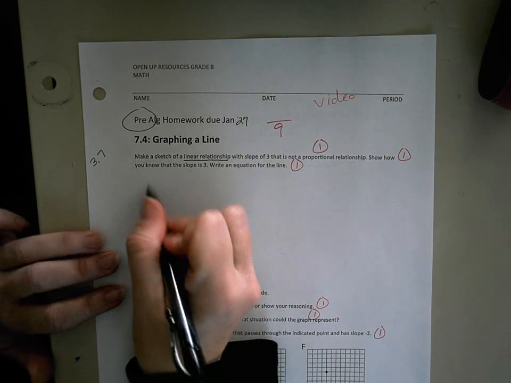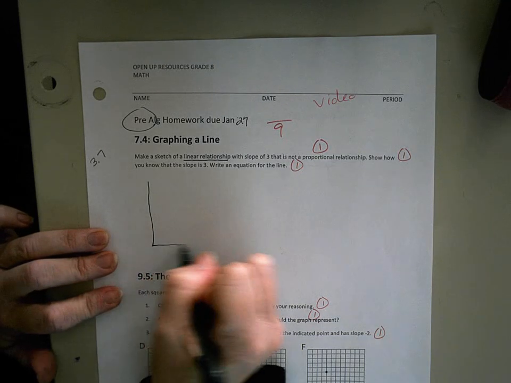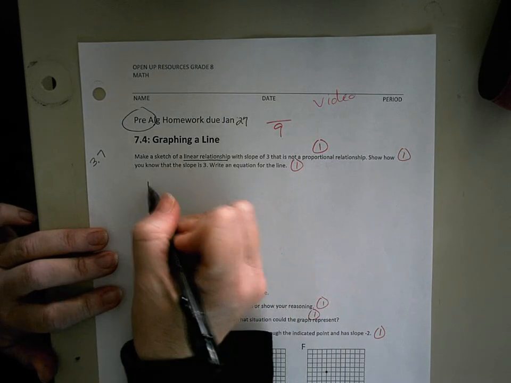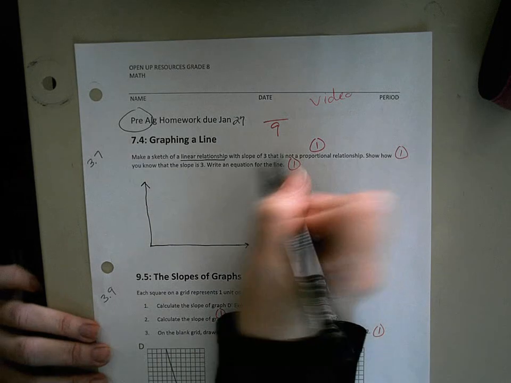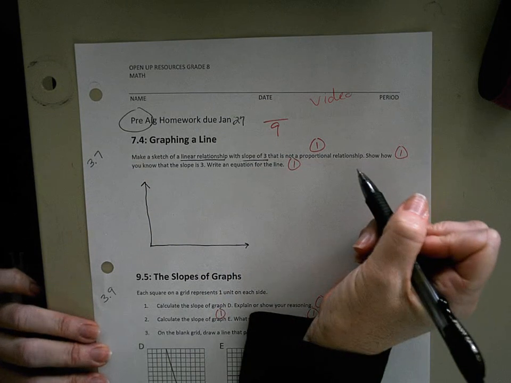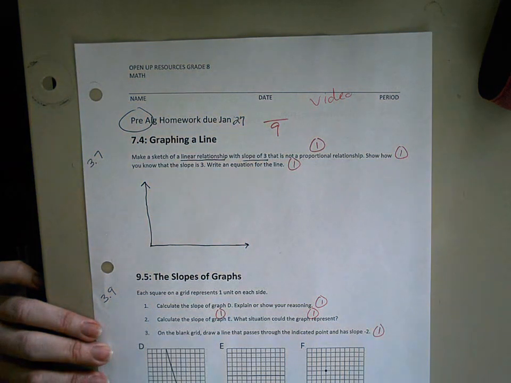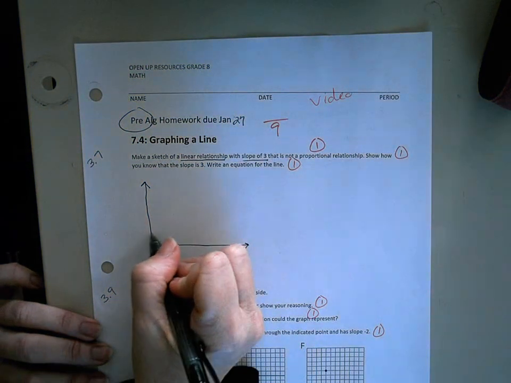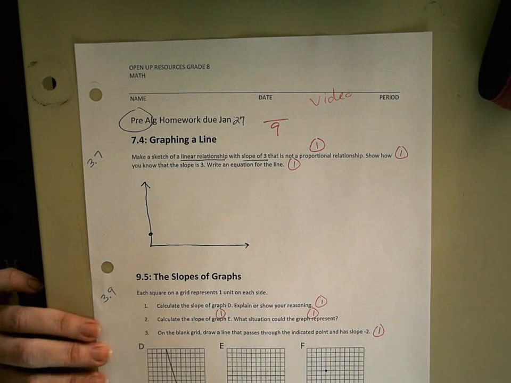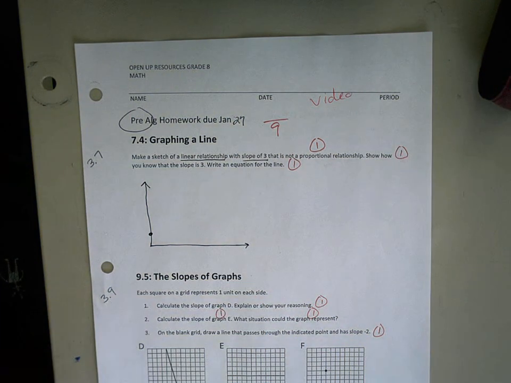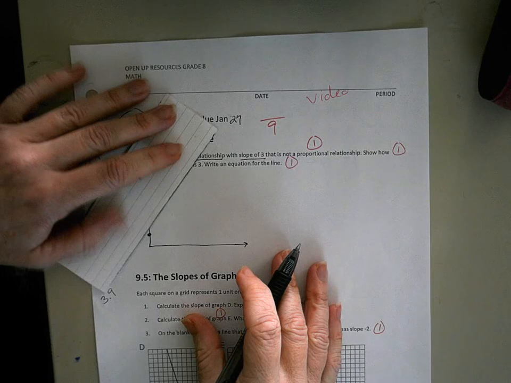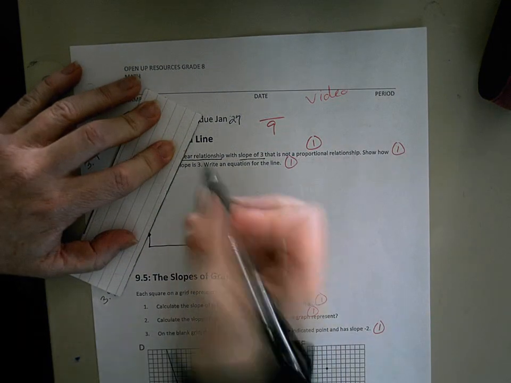Okay, so a sketch. I'm just going to go ahead and draw my first quadrant. It needs to be a slope of positive 3 that's not proportional, which means it's not going to go through the origin. All right, so maybe I'm going to start here instead. I want this to be a slope of 3, and it's a sketch. So I'm just going to draw a slope that looks fairly steep.